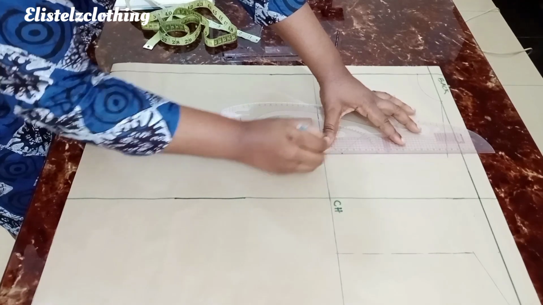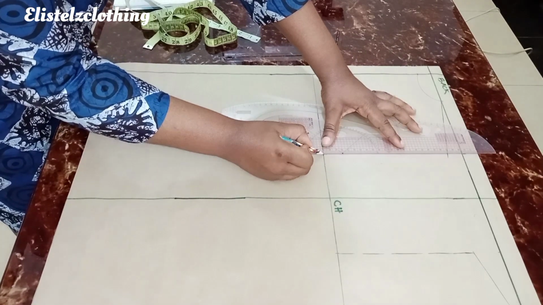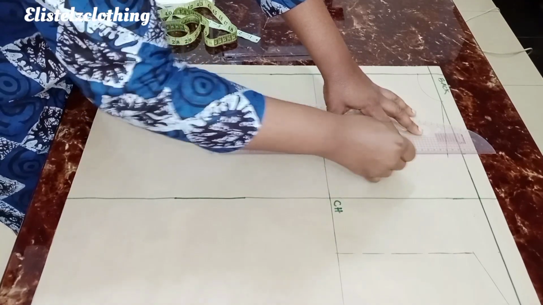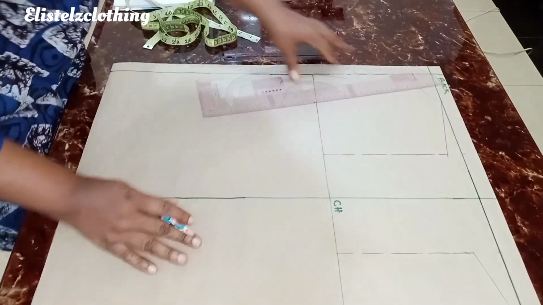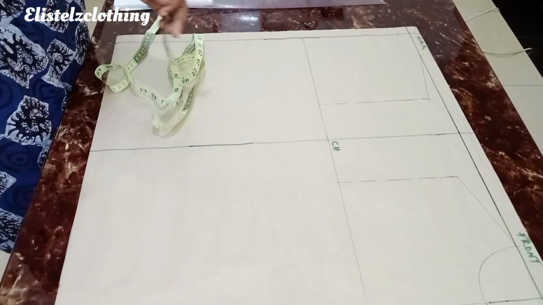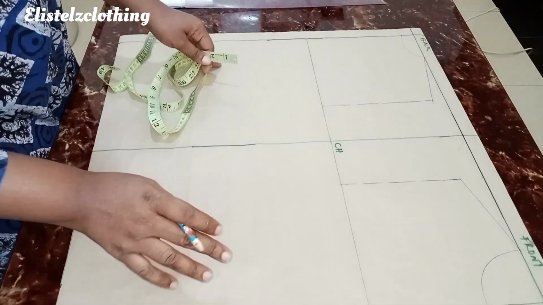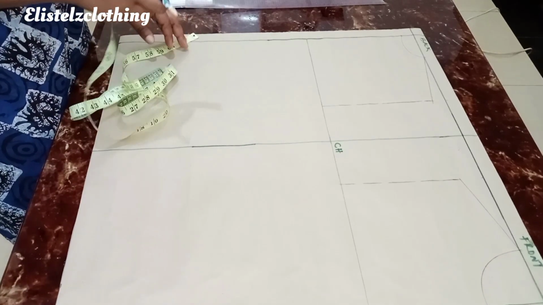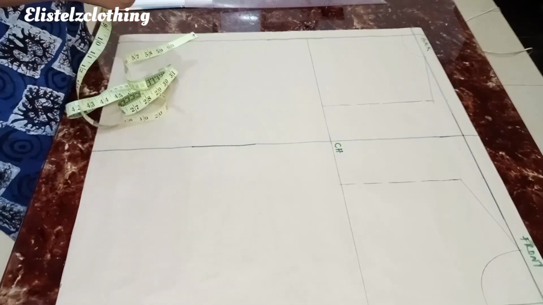Okay, I'll place my ruler touching the 2 8 inches mark that I have on the chest line and on the starting point. And here we have it. So let's proceed with our measurements. The next thing we need to do is to mark our vertical measurements.